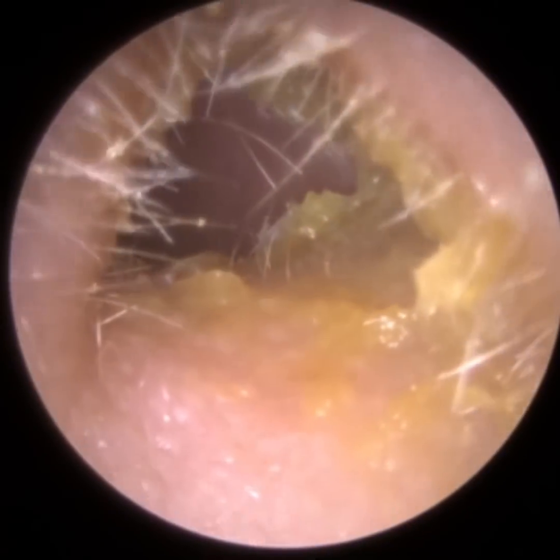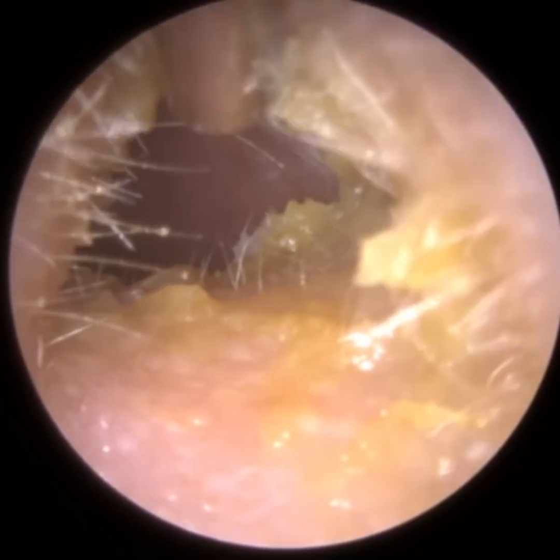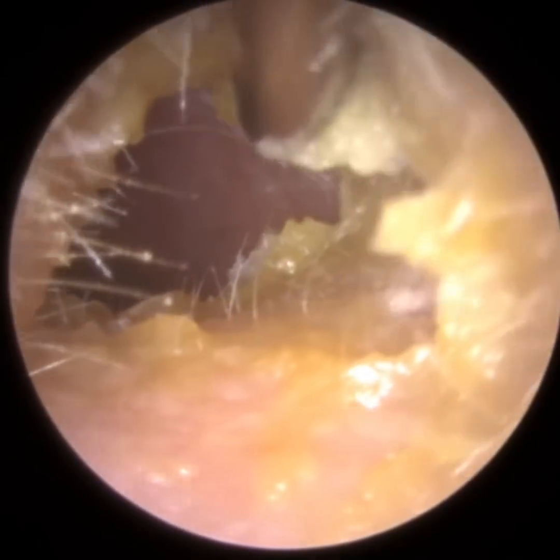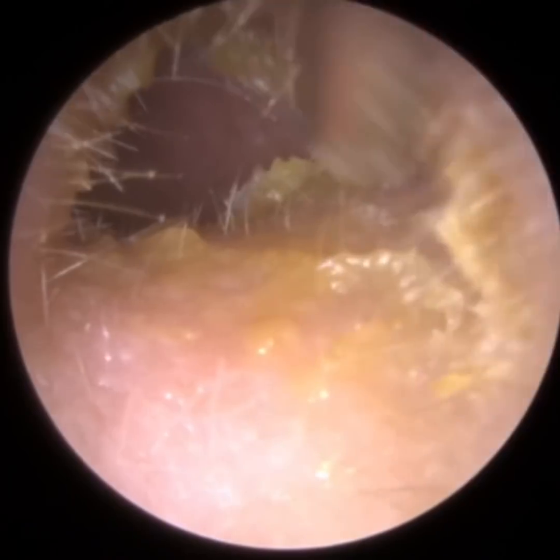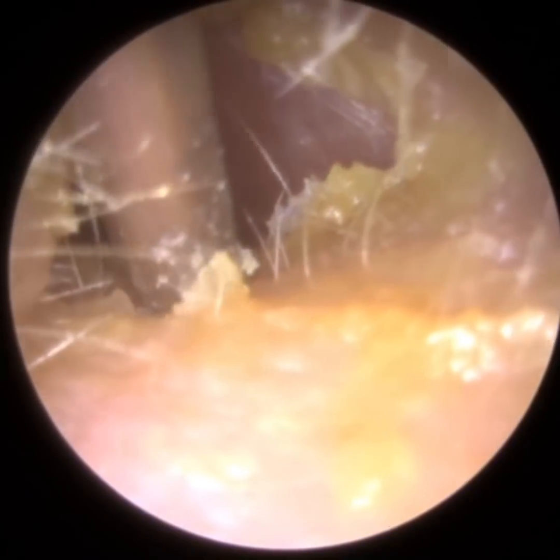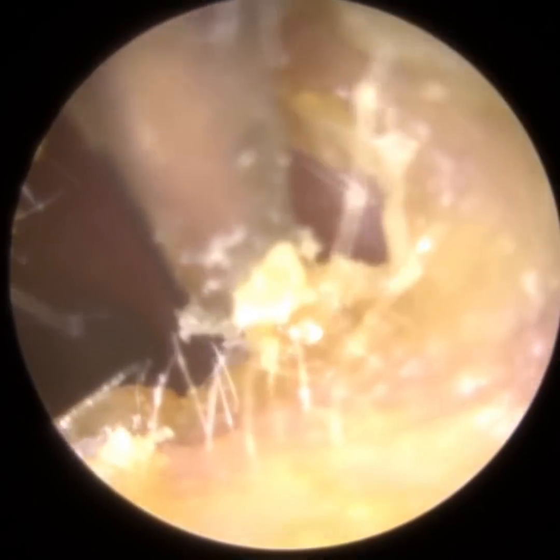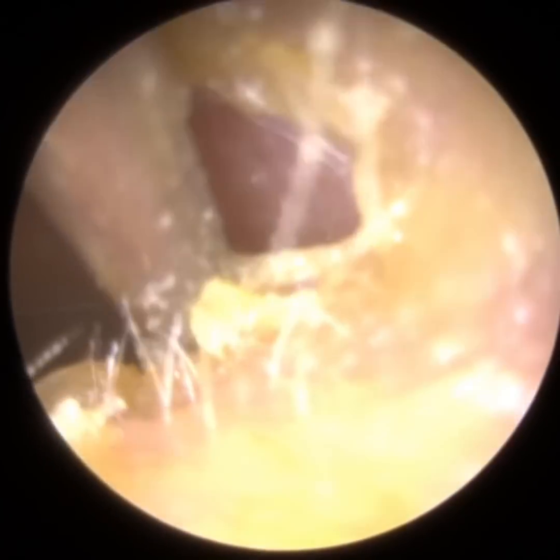Now, the right ear's done. This is the patient's left ear, and you can just tell by the entrance that this is a lot more inflamed. There wasn't as much occluding debris, just a bit of debris more laterally, blocking the entrance where we are here. We've removed that already.